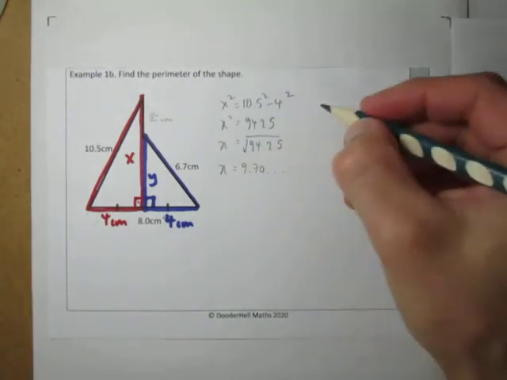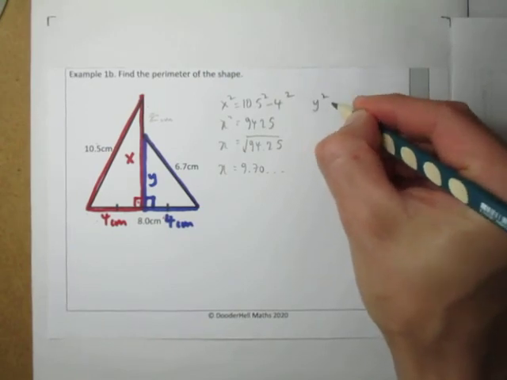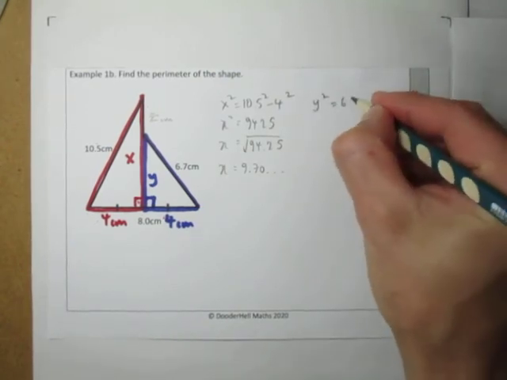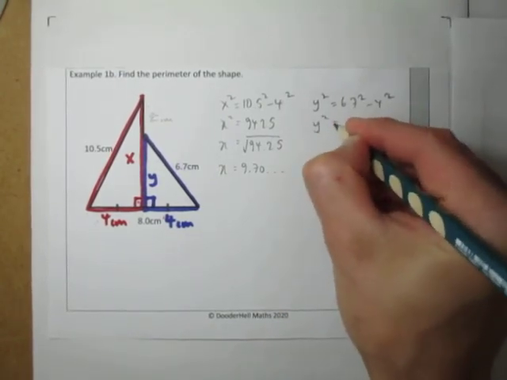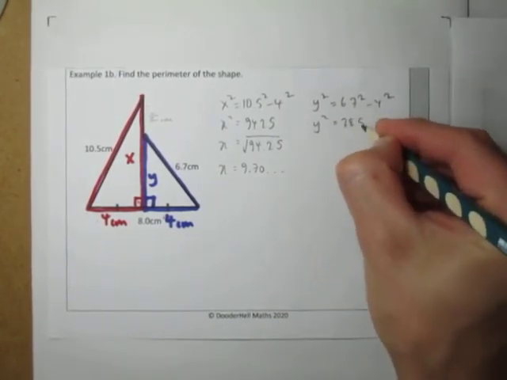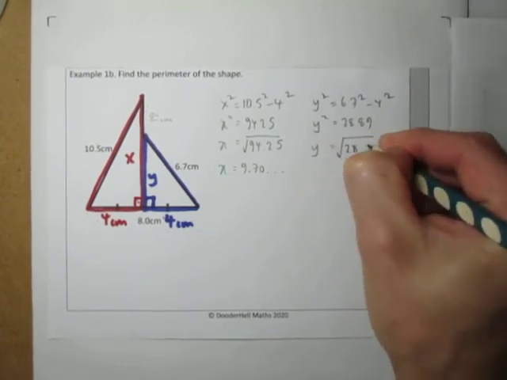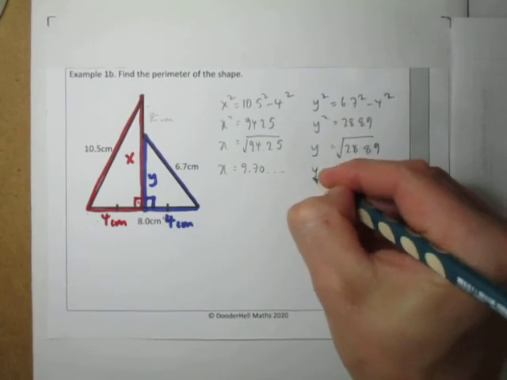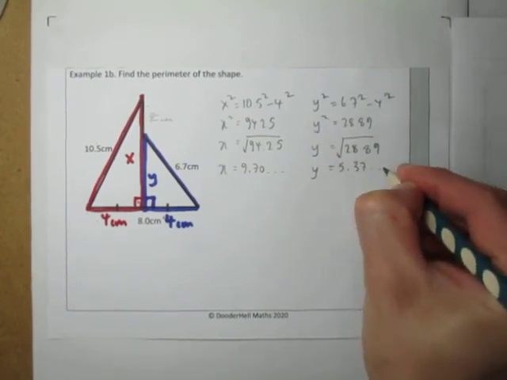Okay. Now I'm going to do the same to find y now, similar thing. So y squared must be equal to 6.7 squared take away 4 squared. Y squared must be equal to 28.89. Y must be equal to the square root of 28.89. Therefore, y is equal to 5.37.